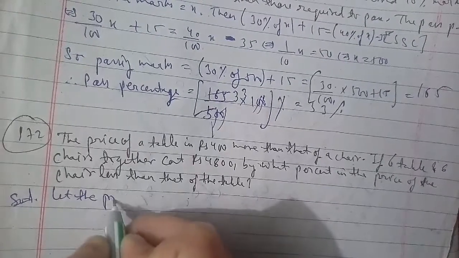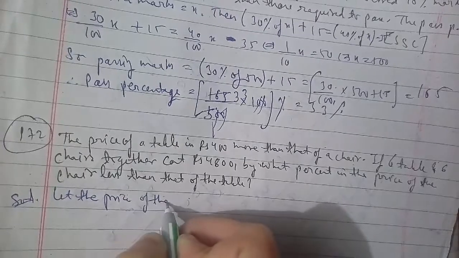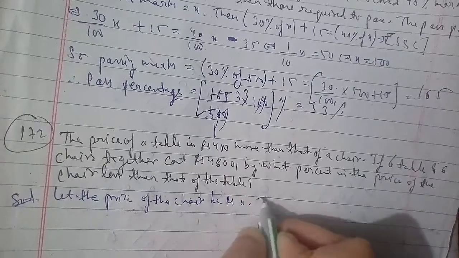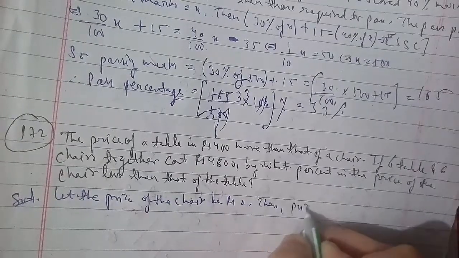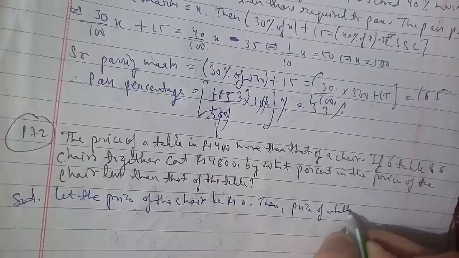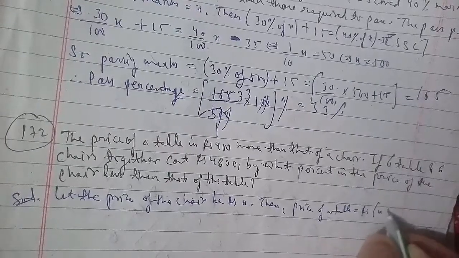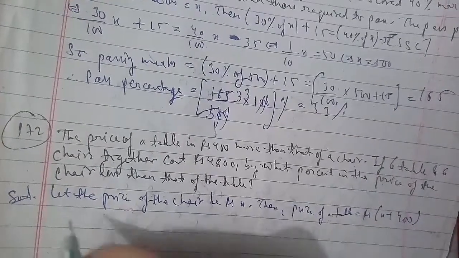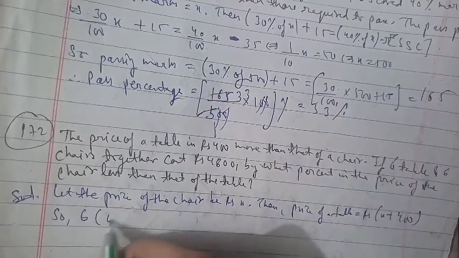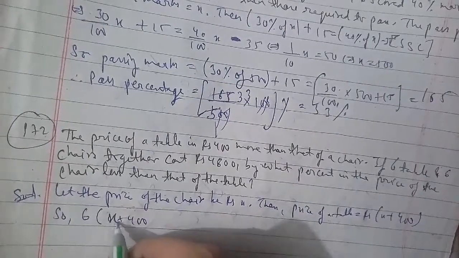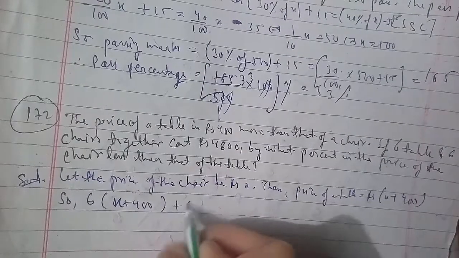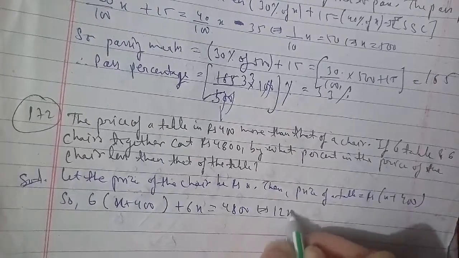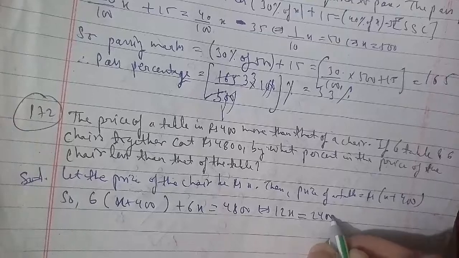So 6 times x plus 400 plus 6x equals 4800. 12x equals 2400, x equals 200. Price of a table equals rupees 600. Price of a chair equals rupees 200.